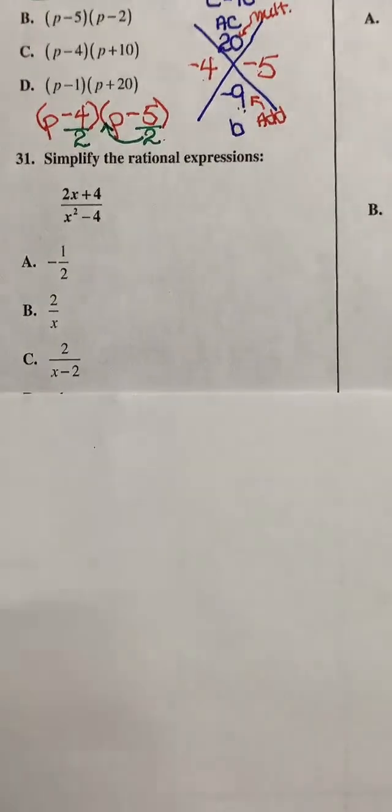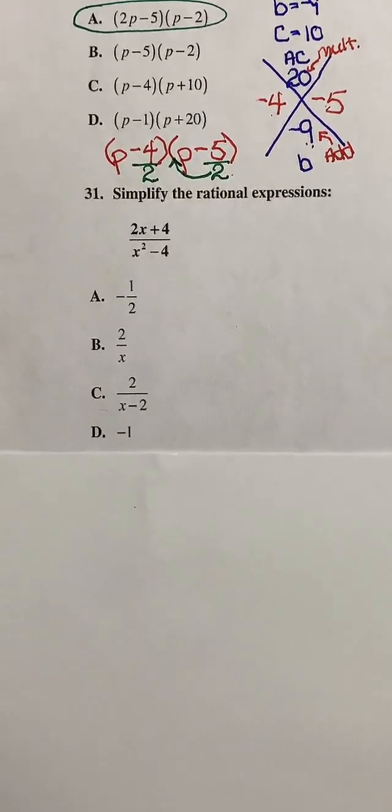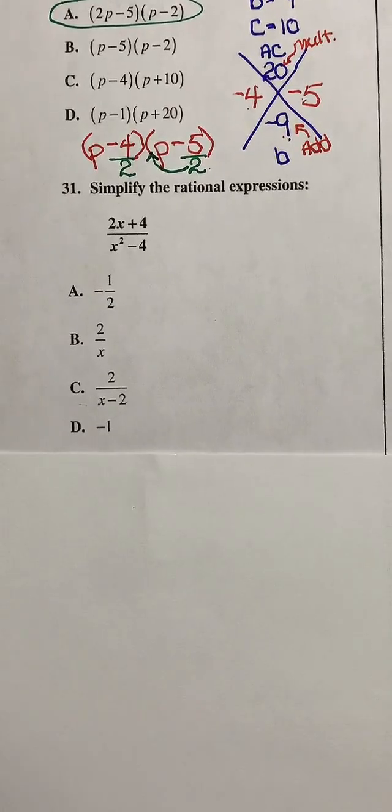All right, 31. Take a look at this one. So they want us to simplify the rational expression. Now, I know a lot of people that have college algebra are starting to see rational expressions. Some of them are starting to see it this week because your examination is right around the corner.